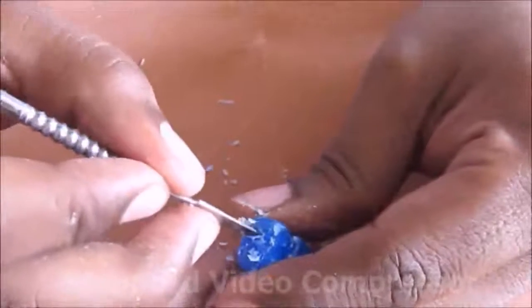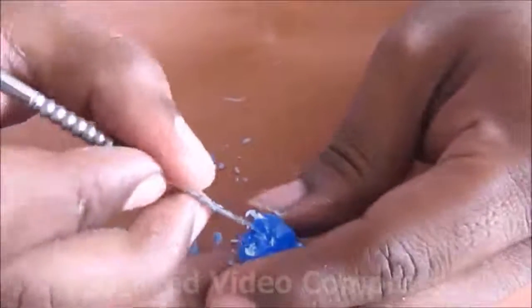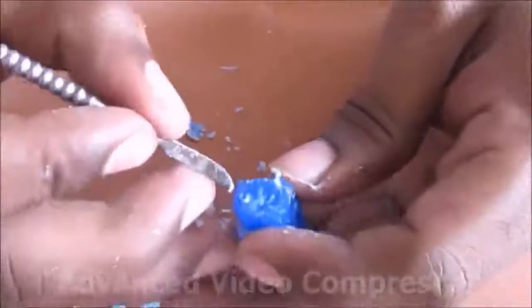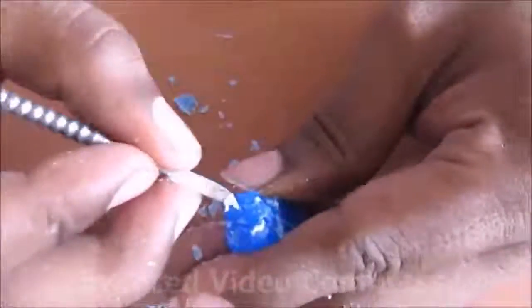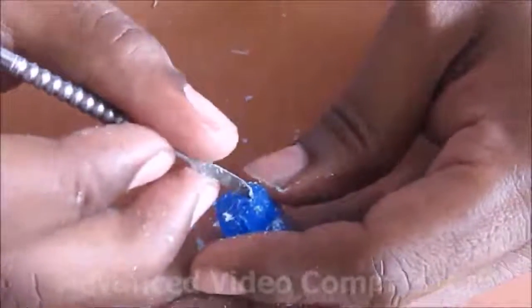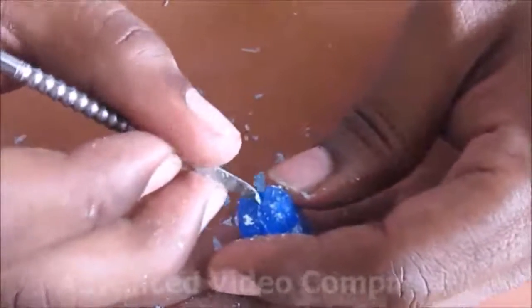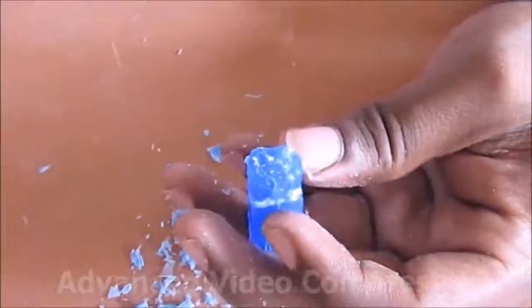Now, I proceed to refine the occlusal anatomy and deepen the grooves. The viewer is requested to refer to a dental anatomy textbook. The occlusal aspect at this point looks something like this.